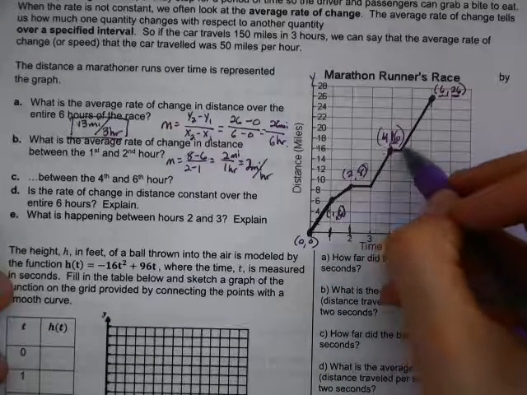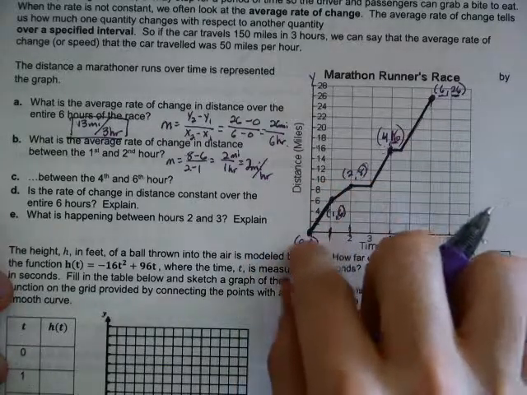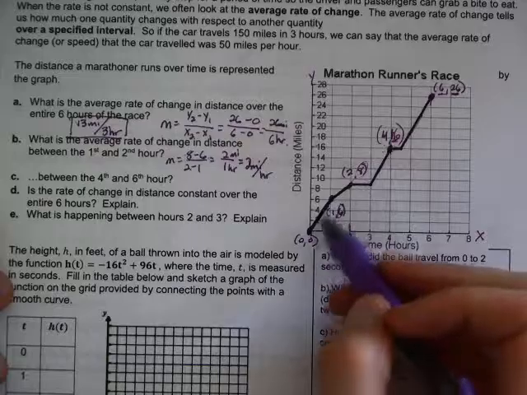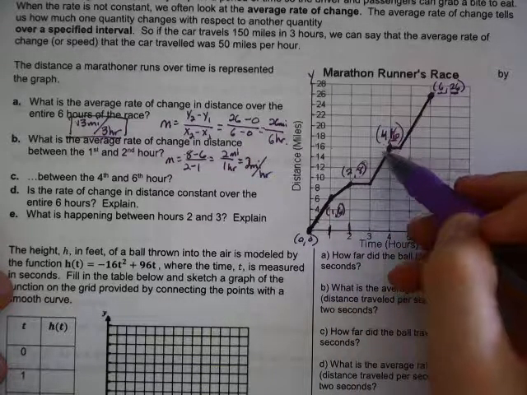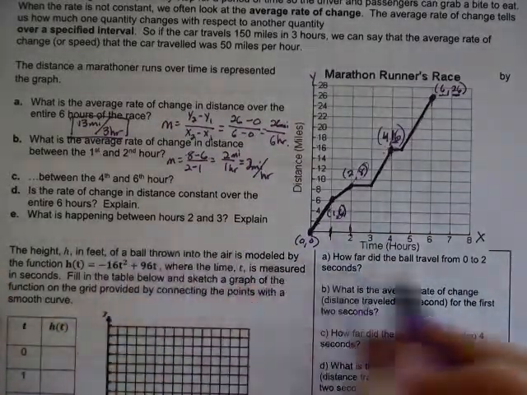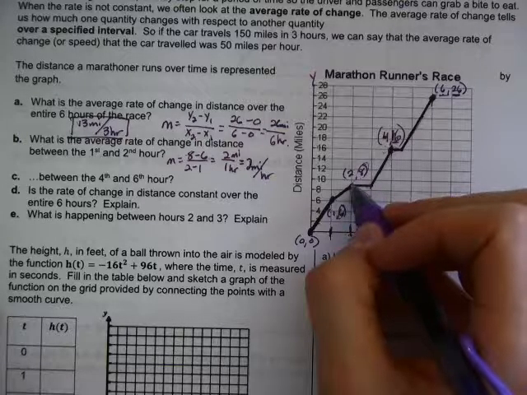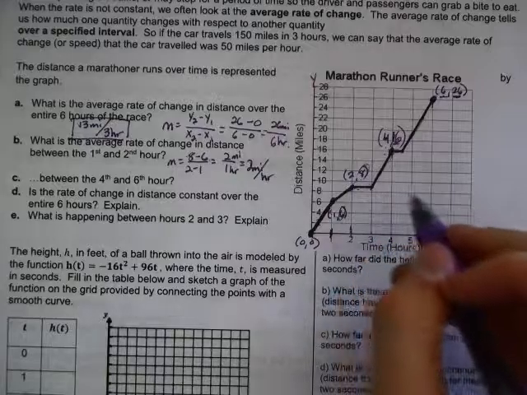The rate of change here is different from the rate of change here. So we're not constantly going 6 miles an hour the whole time. We're changing. We start out fast, we get slower, we stop for a little bit, then we go a little further and get faster. What's happening between 2 and 3 hours? Well, it looks like he took a break because he's not going any distance. He's stopped between hour 2 and 3.